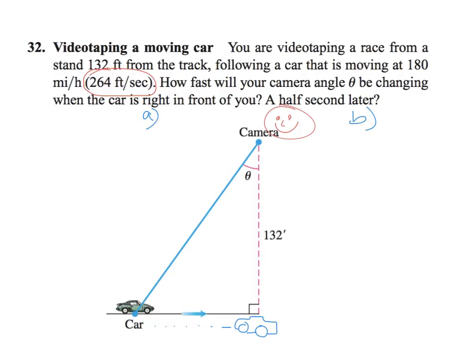That's designated by the fact this car is moving to the right at 180 miles an hour. So it's going fast, going zoom that way. As it's moving toward you, though, this distance is changing. It's getting smaller. Remember, we like to put variables on our pictures where measurements are changing. So this distance is changing, and so is theta. As the story indicated, it's getting smaller.